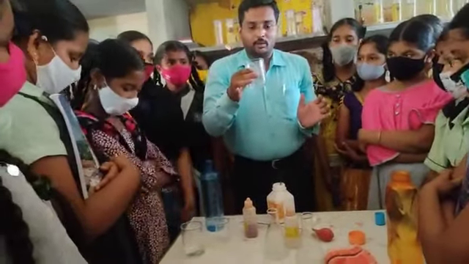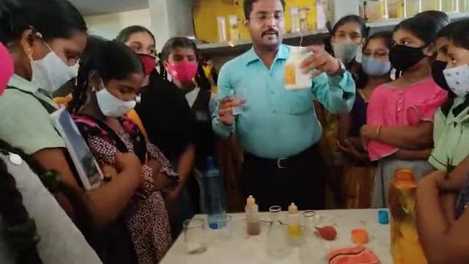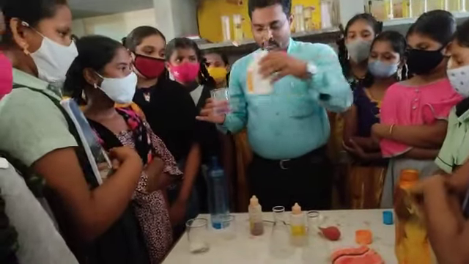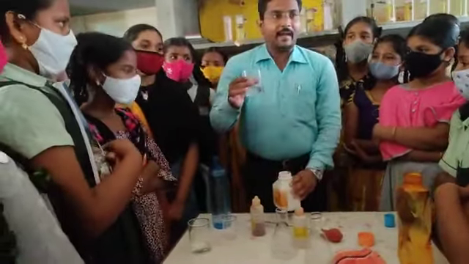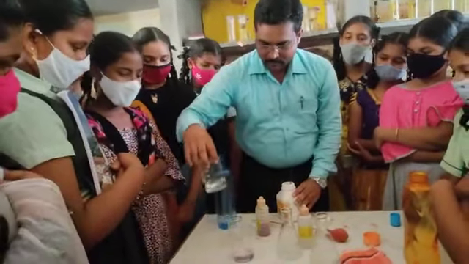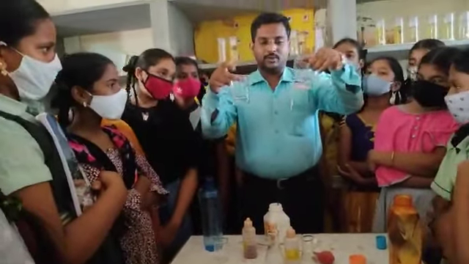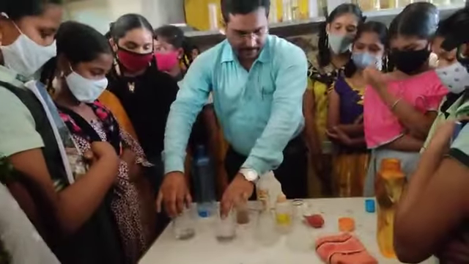So how do you prepare the base solution? We transfer potassium hydroxide into the beaker. After that we added water. So now we have prepared the base solution. Two beakers contain base solution. Okay, so keep the beakers on the bench.